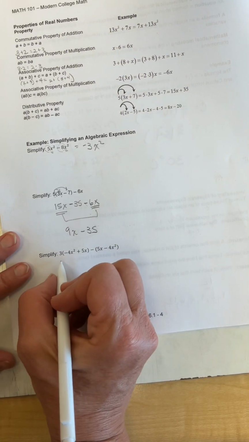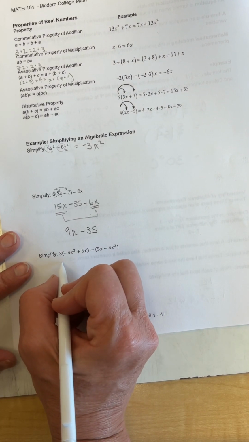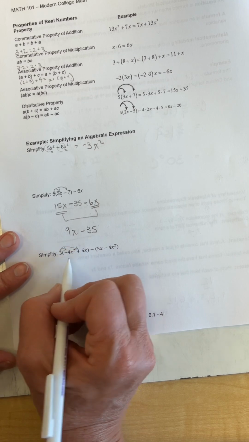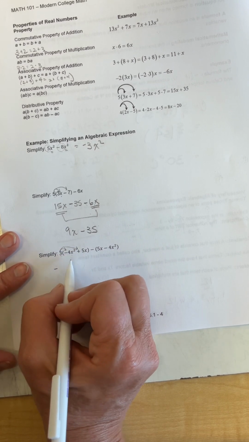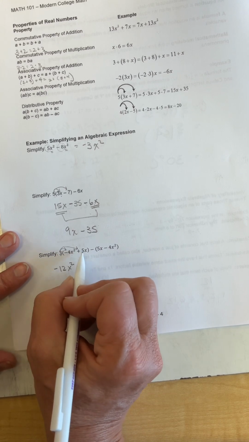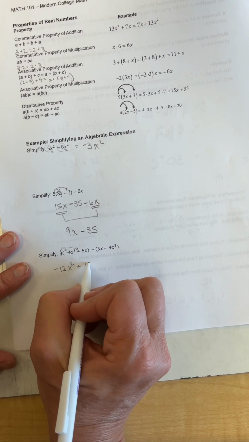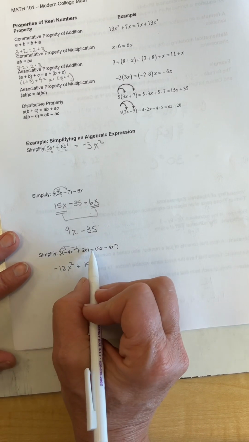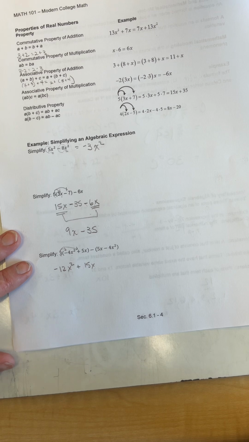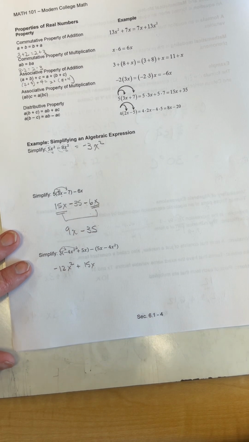The last example I have is going to be this one where I distribute the 3 first. I'm going to start off with 3 times a negative 4, which is a negative 12x squared. 3 times 5 is going to be 15x. Now, when you have a negative in front of the parentheses, you're still distributing a negative. If you want to think about it like you're multiplying through times a negative 1, that's acceptable too.